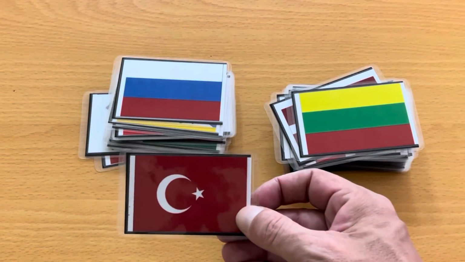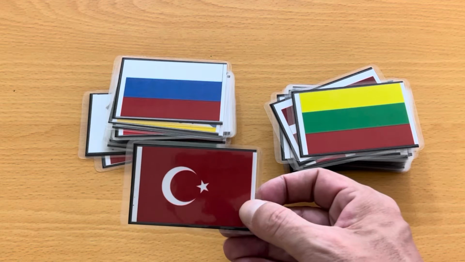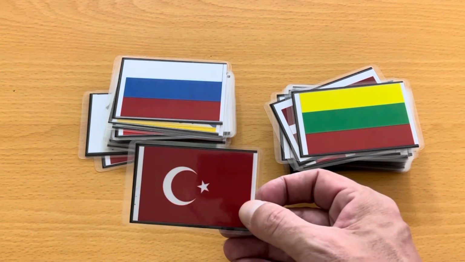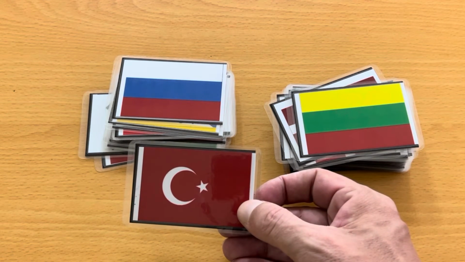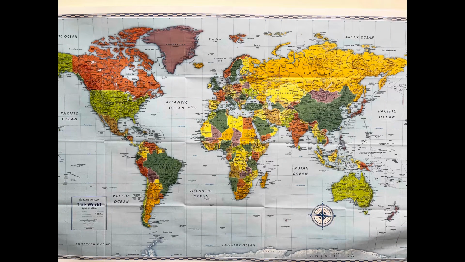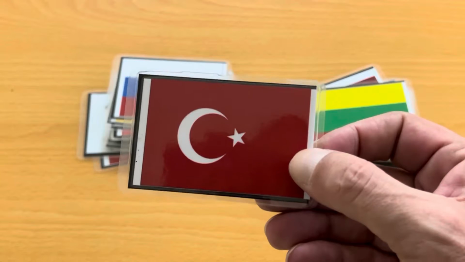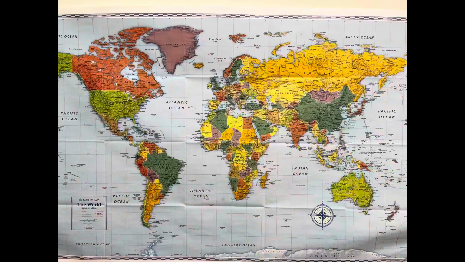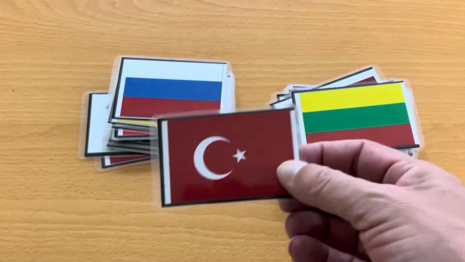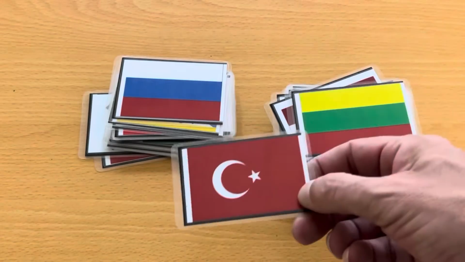Okay, another way we could do this is I just take one of these cards, and whether or not we know the name of the country, I can direct my students' attention to a colored map. So let's take a look at my map, and we're going to try to guess the color on the map of this country. This one is Turkey, so we need to look for, it's green. It's a green color on my map. And that's how they do it. They just guess the color. If they get it right, they get 1 point.